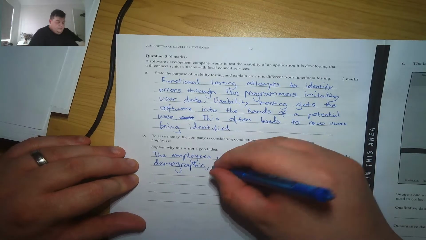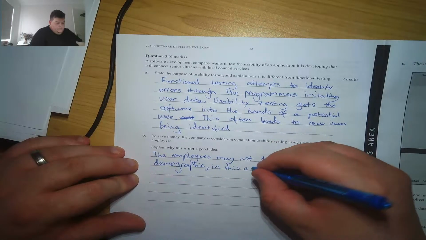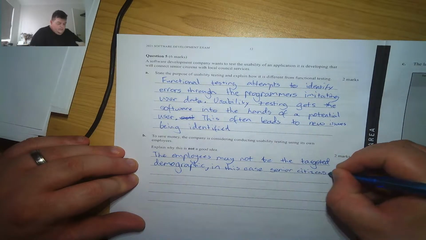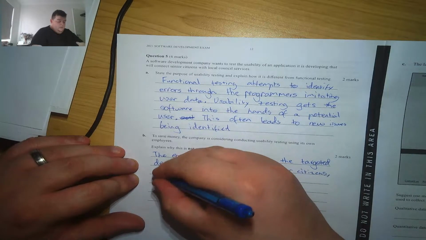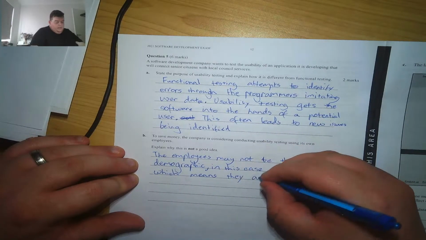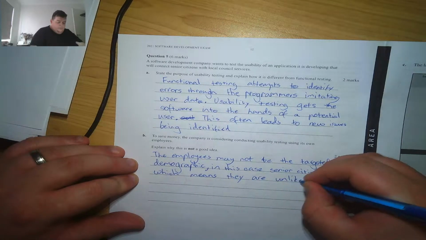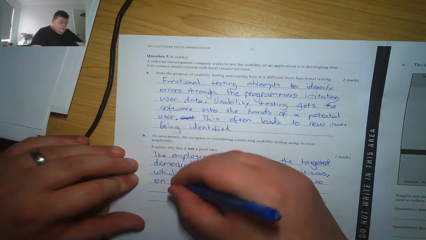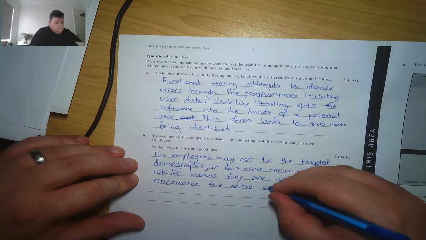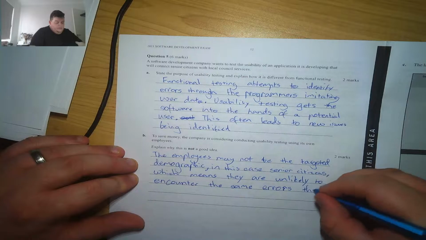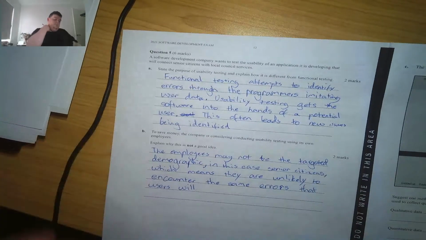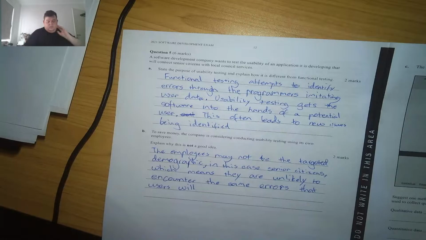Targeted demographic, in this case, senior citizens, which means they are unlikely to encounter the same errors that users will. Yeah. All right.